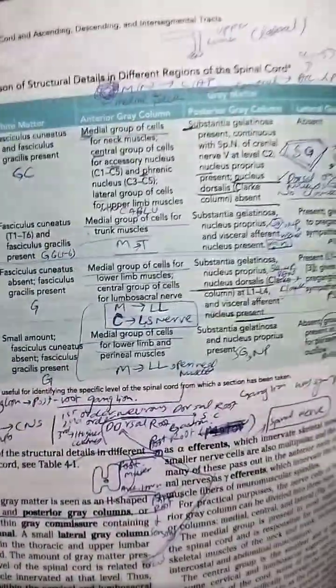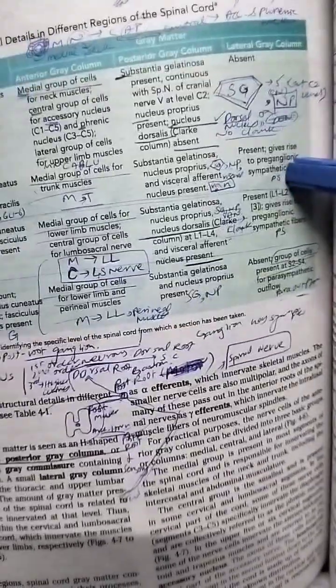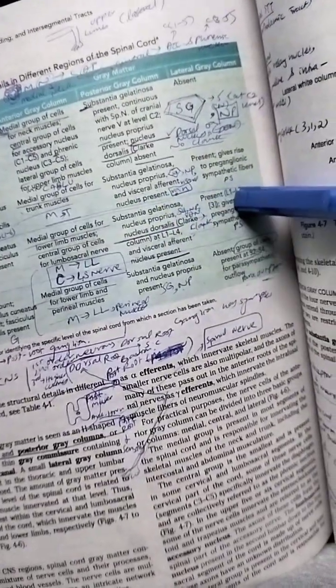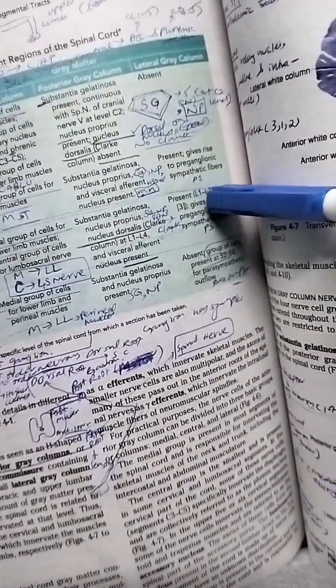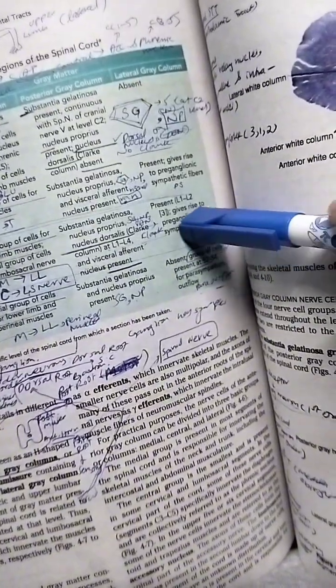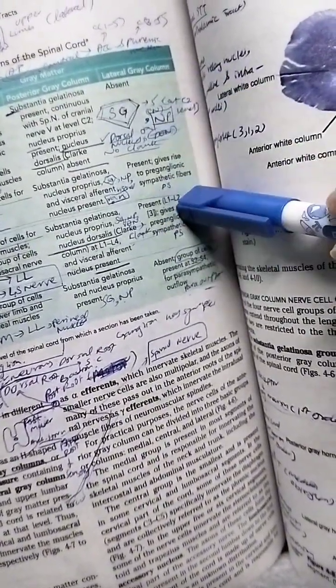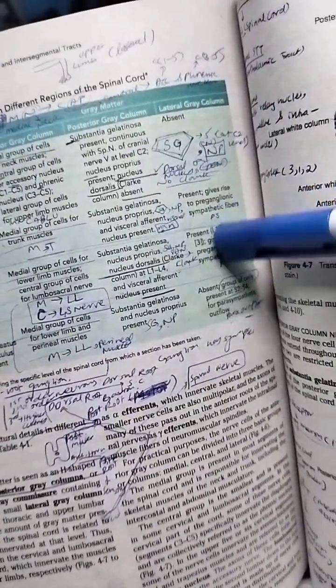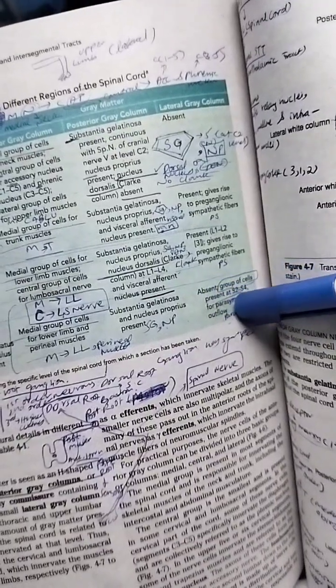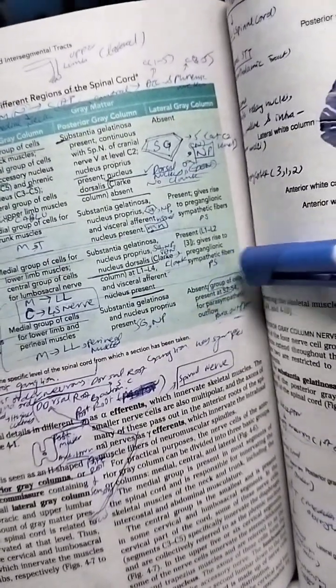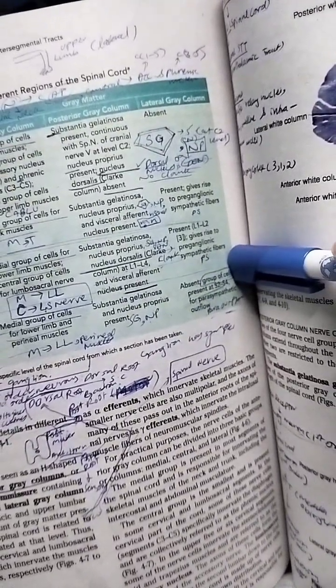Now let's talk about the lateral column. So lateral gray column is going to be absent in case of the cervical segments, and the lateral gray column is going to be present, and it is going to give rise to PS in case of the thoracic segment. PS is going to be preganglionic sympathetic fibers. And in case of the lumbar segment, it is going to be present, and it is going to be giving rise to L1, L2, and L3. And it is also going to give rise to preganglionic sympathetic fibers, or the PS. And in the case of the sacral segments, it is going to be absent, but group of cells is going to be present at S2, S3, and S4, and it is going to give rise to parasympathetic outflow.